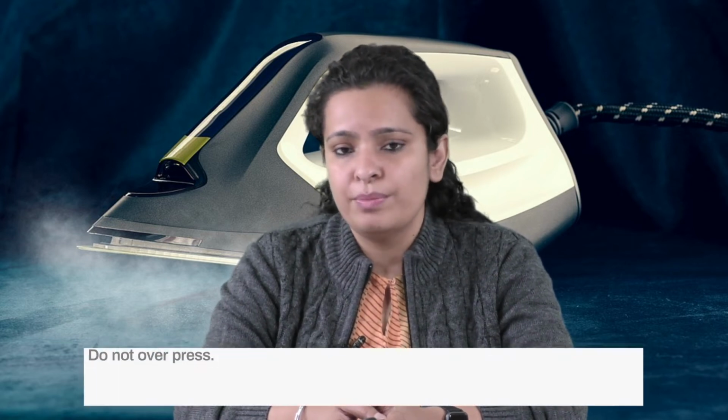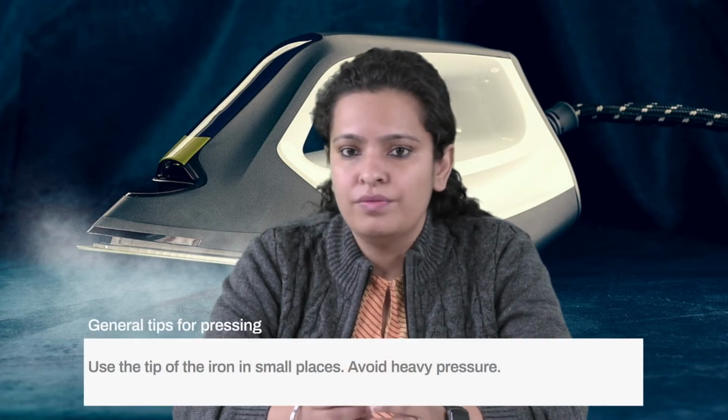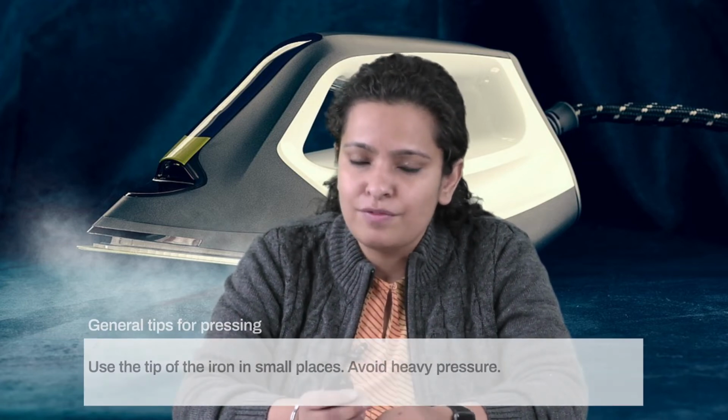Also, do not overpress. We should follow the time which is required and the temperature which is required. Sometimes we feel that extra pressing will give more finish to the fabric or the garment. We should not do that. So use the tip of the iron on small places. If we have some corners on the garment, we should use the tip of the iron to press them. Avoid using heavy pressure on the garment.